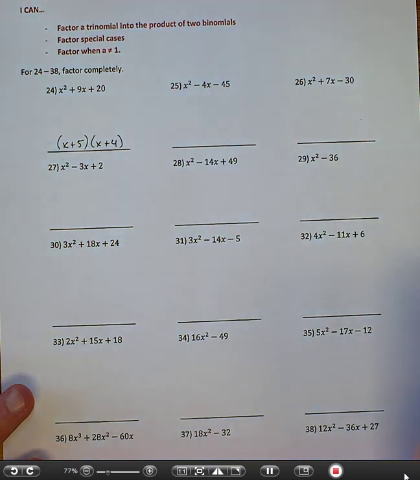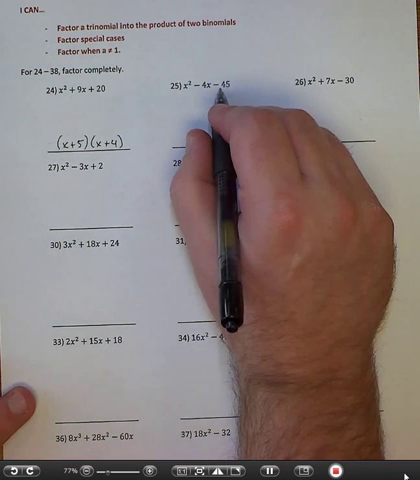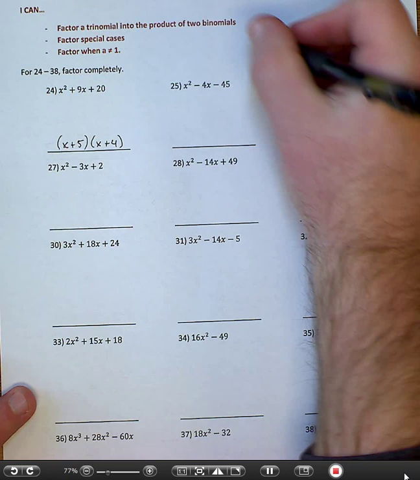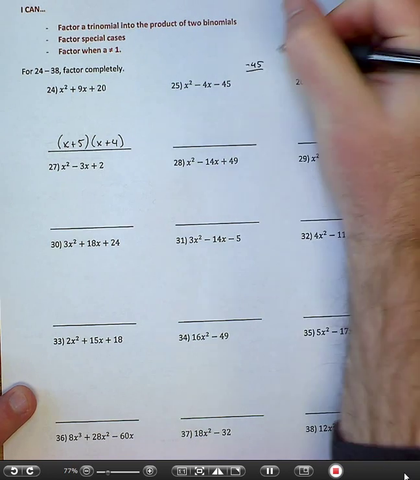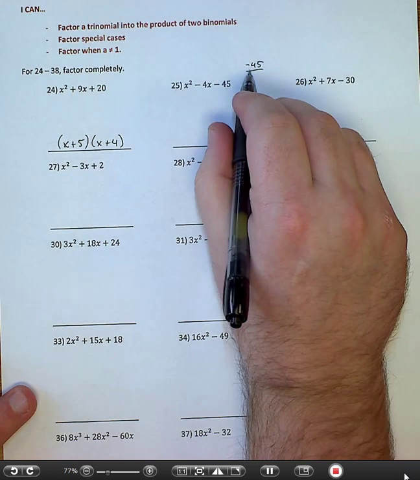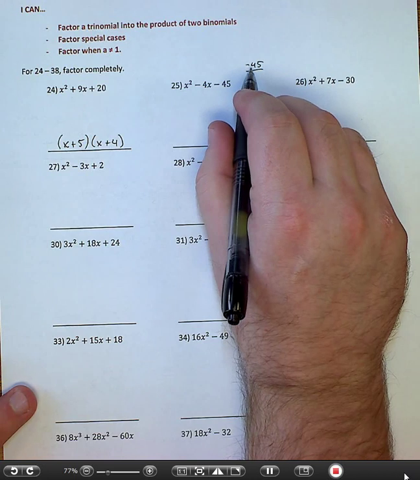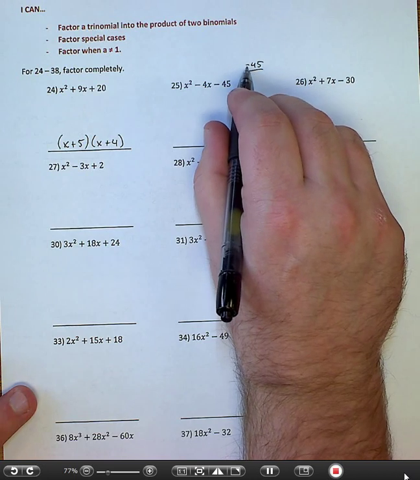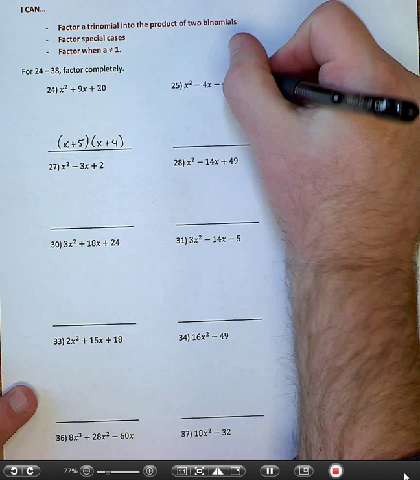Next one, and I'm going to show you, let's say you can't find the two numbers that multiply to negative 45 and add to negative 4. Again, I'm going to remind you how to do this. I'm going to focus on the negative 45. I want to multiply two numbers to get that. There's got to be one positive, one negative because of the negative in front. So 1 and 45, but there's got to be a negative.